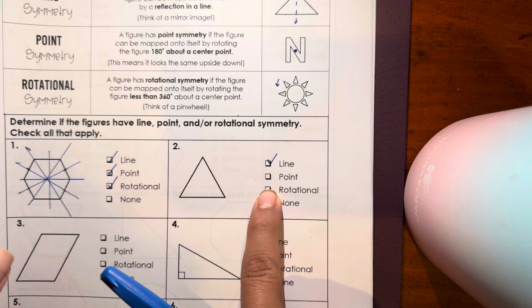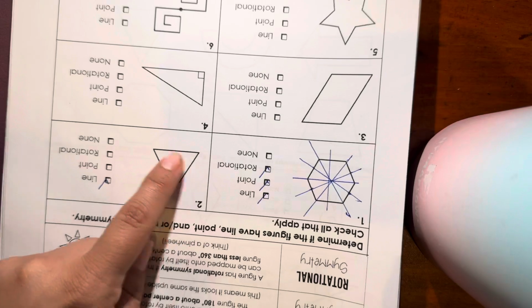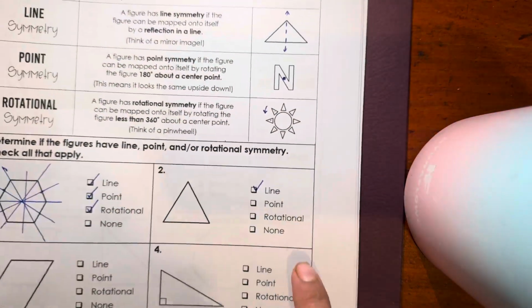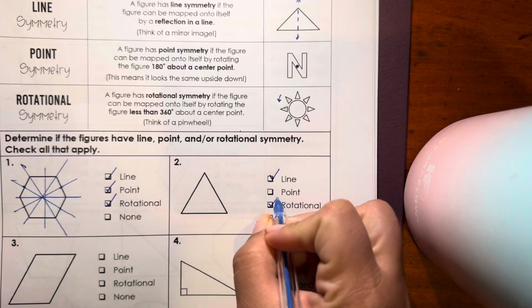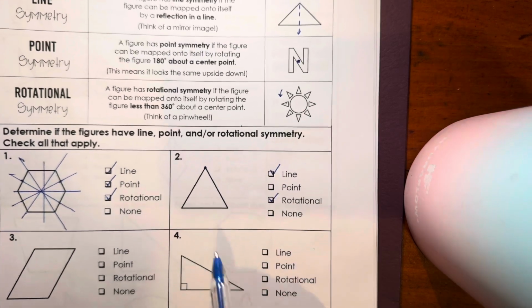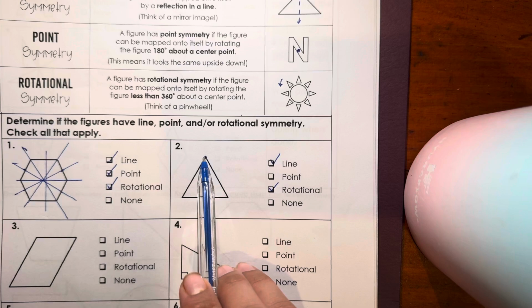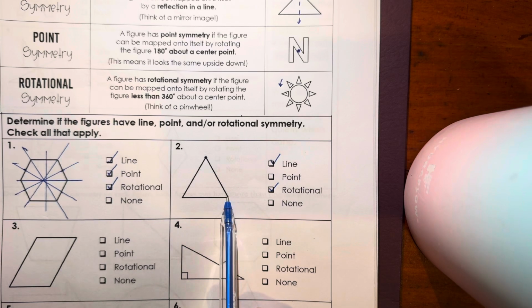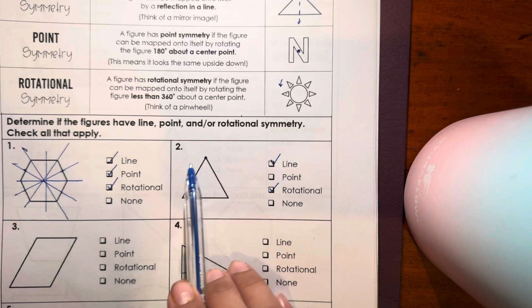Point symmetry, no. Once I flip it upside down, 180 degrees, it's flat. It was pointy at the top, now it's flat, so it doesn't have point symmetry. Rotational symmetry, yes. If you picked up the triangle and you rotated it, once you get back to this vertex, it would have rotational symmetry, right? It would look the same, or this way.